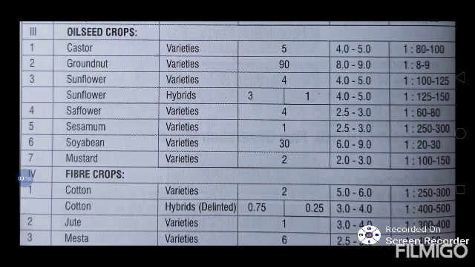Coming to mustard, here seed requirement is 2 kg per acre, then yield is around 2 to 3 quintals per acre and multiplication ratio is 1 is to 100 to 150. Fiber crops. In fiber crops, most important fiber crops are cotton, jute and mesta.